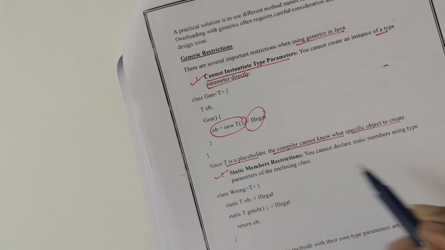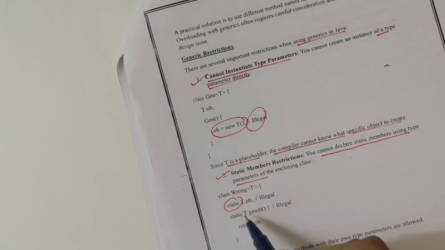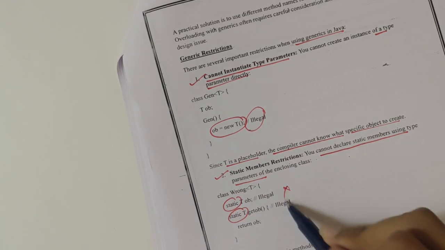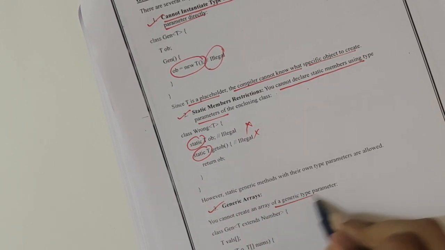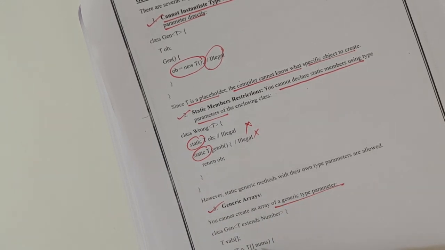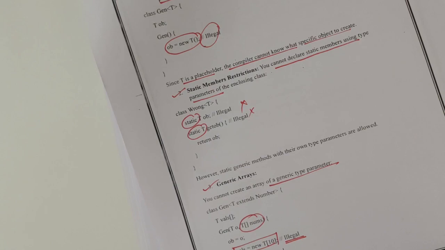Next is the static members restriction. You cannot declare static members using the type parameters, like static T ob, static T getOb. This is all illegal because static members cannot be declared this way. Next is generic arrays. You cannot create an array of a generic type parameter. For example, we have taken an array of nums. Assigning new T[10] is illegal, because generic arrays are not possible with this kind of parameter.